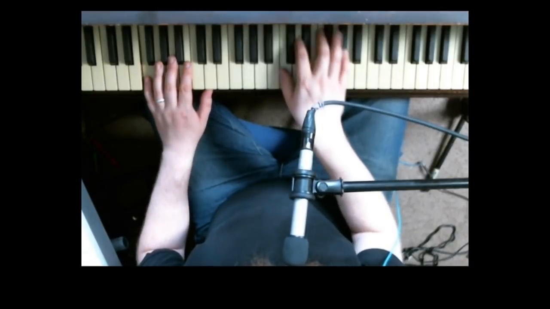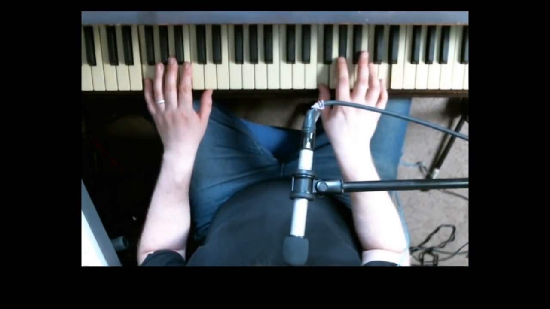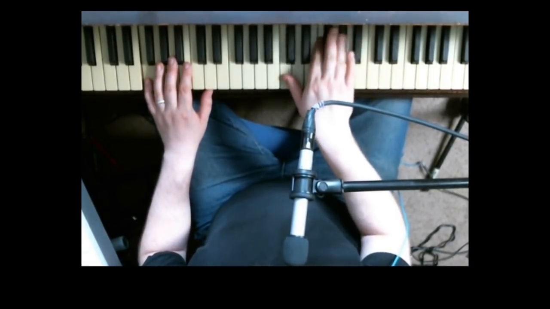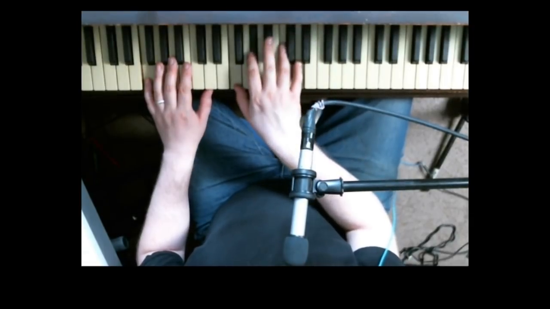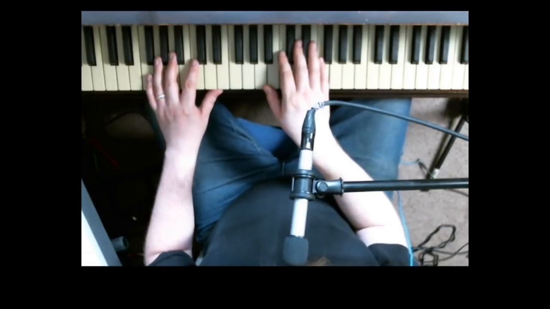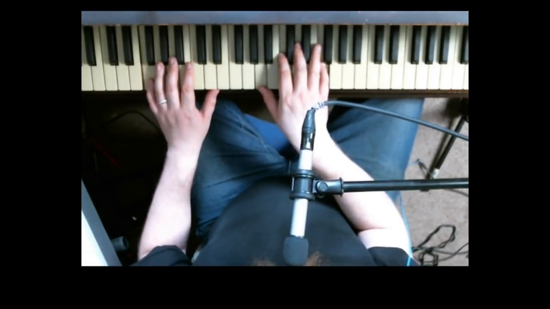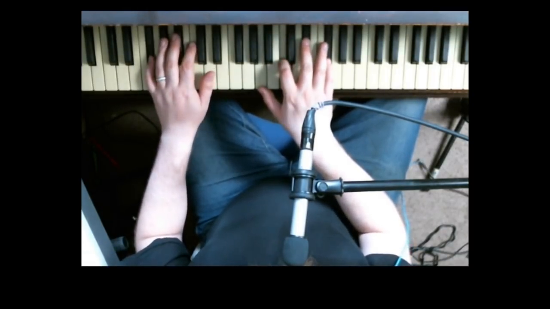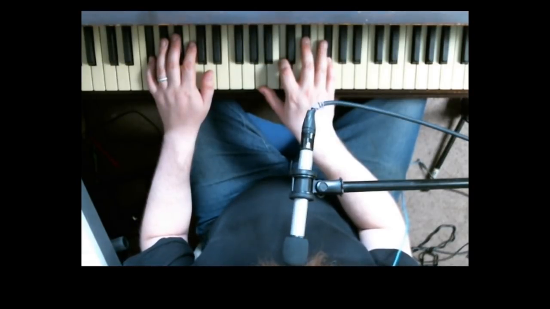Minor 6 now. The other way that the C section can start is by going from 4 to sharp 4 diminished.